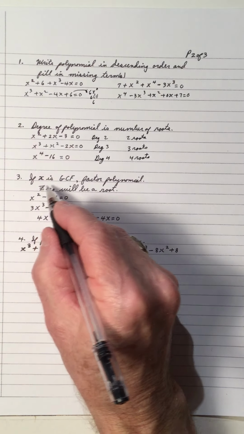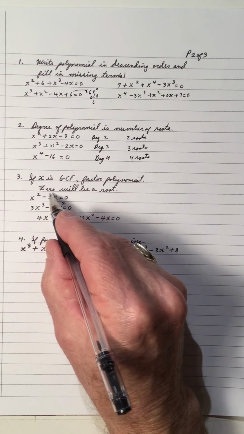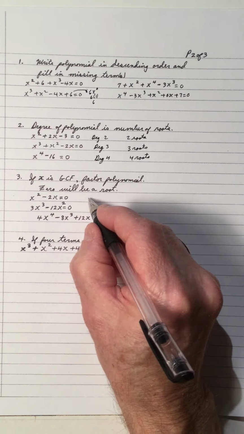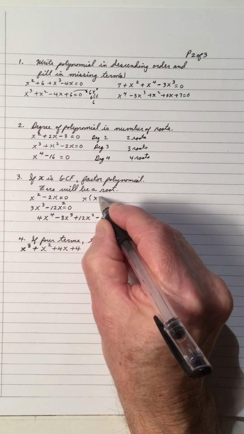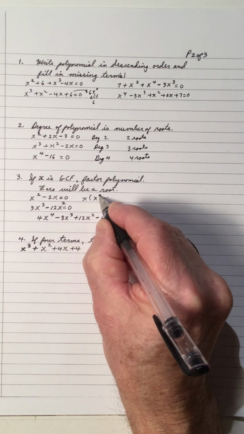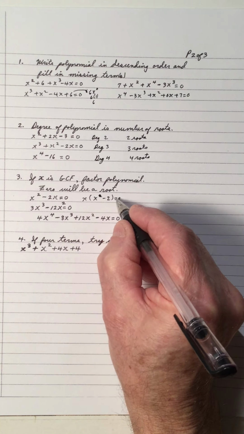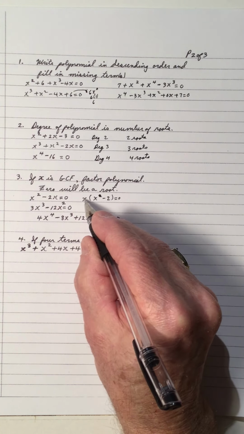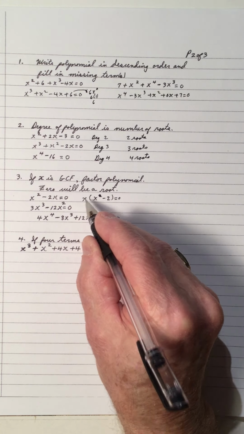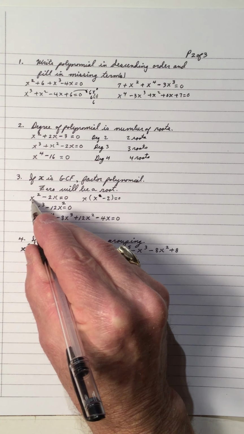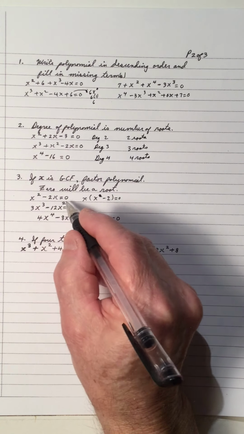Also, I look for if x is a GCF, factor the polynomial. And if x is a GCF, 0 will be a root. Example, notice that in x squared minus 2x, x is a GCF, so I take it out. So I have x times x minus 2 equals 0. And because x is a factor, 0 is going to be a root. So if you put 0 in this expression, you get a 0. If you put 0 in this expression, you get a 0. And 0 minus 0 is 0.